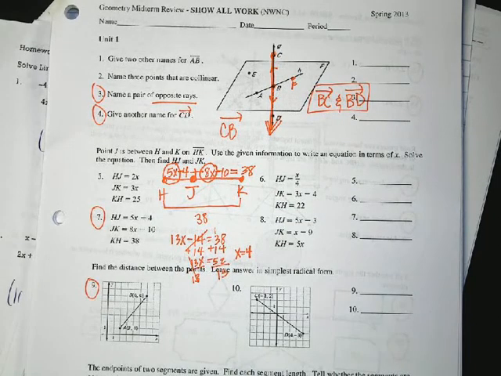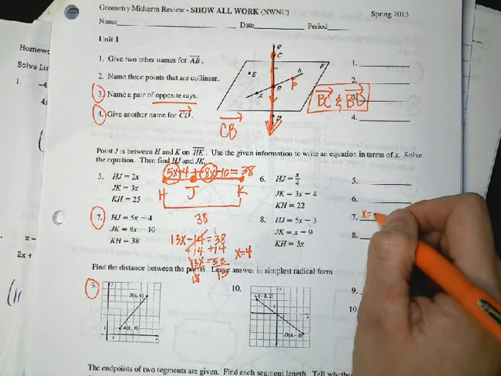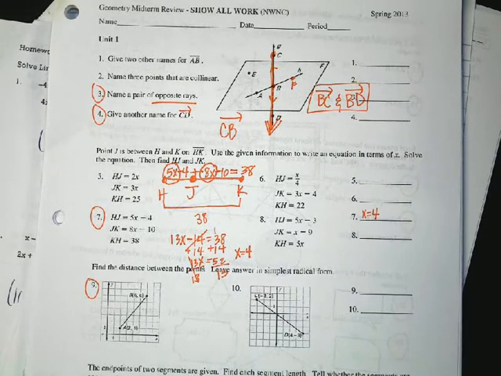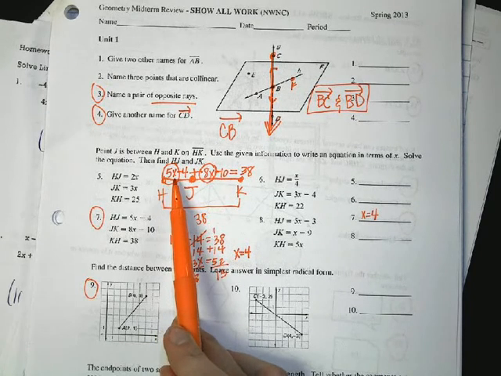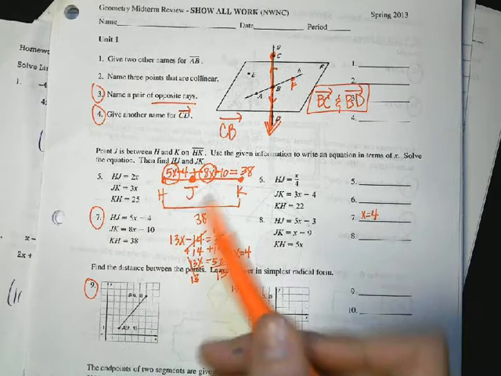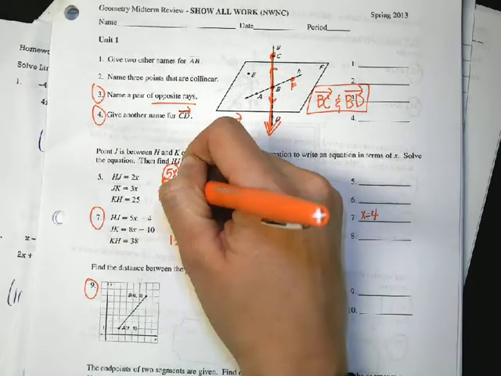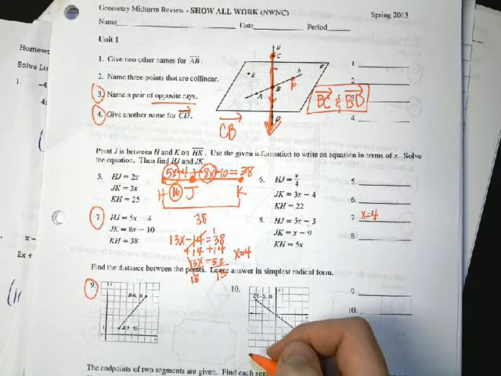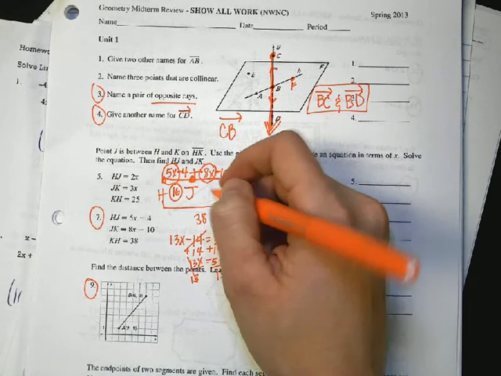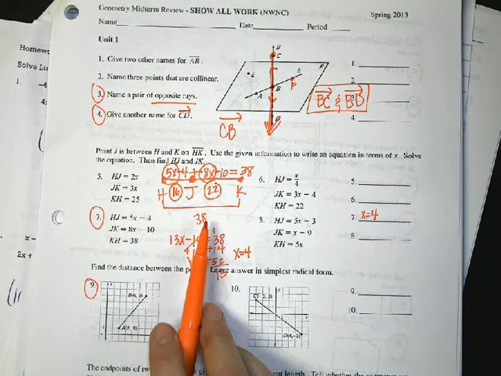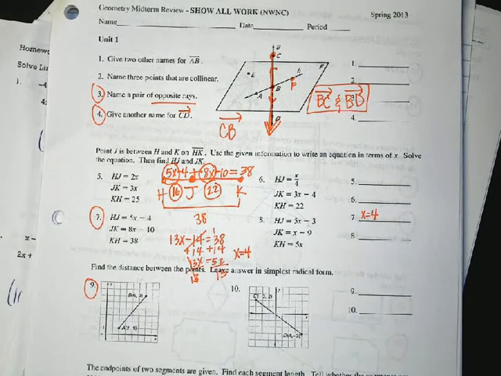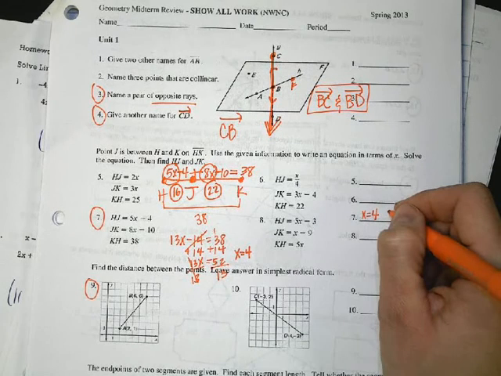And from there, once you found X, you have to go back and plug in to find HJ and JK. This is a great way to double check your answer when you plug it in. So if I plug in here for X, 5 times 4 is 20 minus 4 makes this piece 16. 8 times 4 is 32. 32 minus 10 is 22. And when I add 16 plus 22, it will be 38 if I did it correctly. And in this case, it does. So, HJ is equal to 16. And then JK is equal to 22. Segment addition postulate.